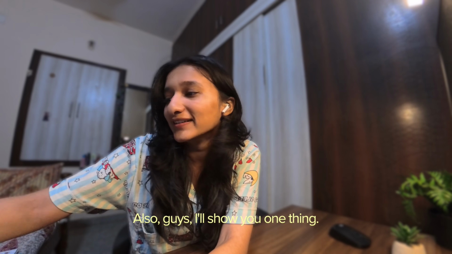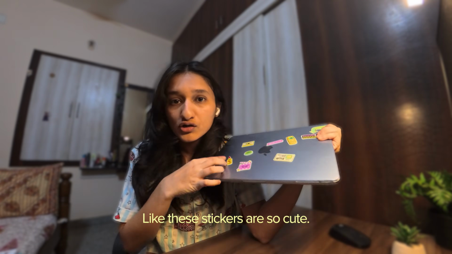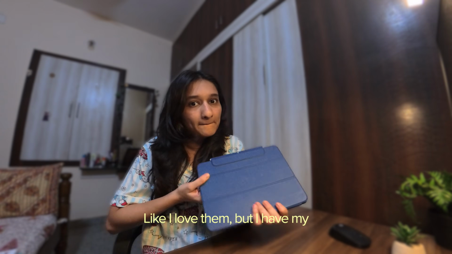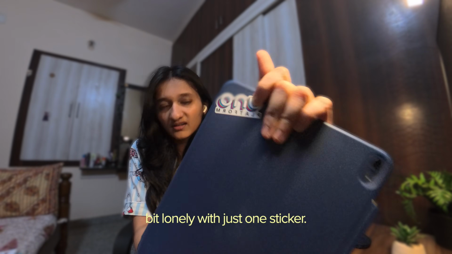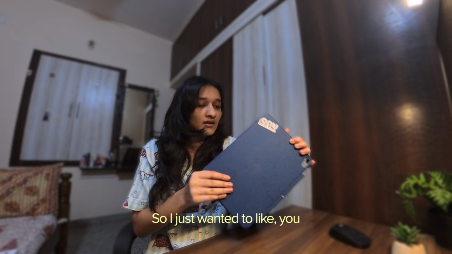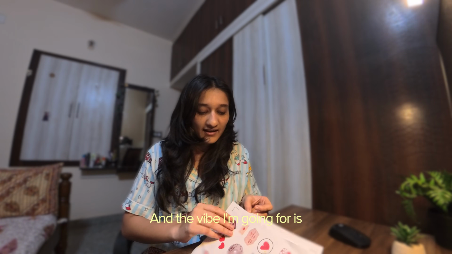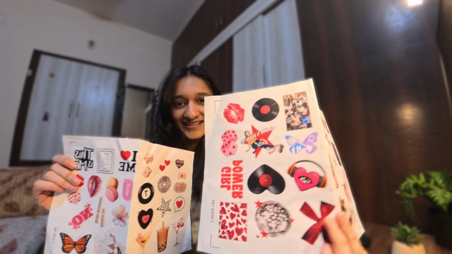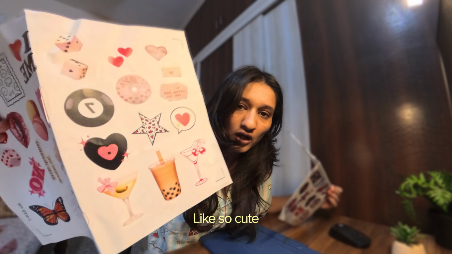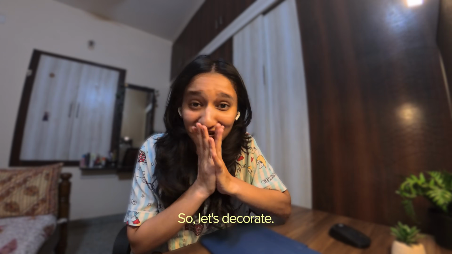Also guys, I'll show you one thing. I finally decorated my laptop. Like, these stickers are so cute. I love them. But I have my iPad, which is a bit lonely with just one sticker. So I just wanted to decorate this. And the vibe I'm going for is full on Y2K. So I got these stickers. They are so cute. And definitely my vibe. So let's decorate.